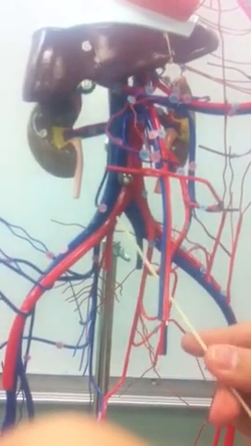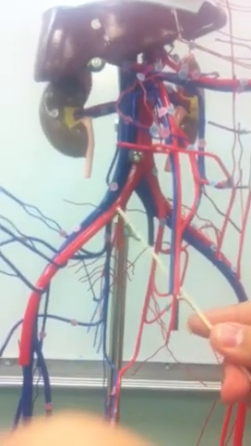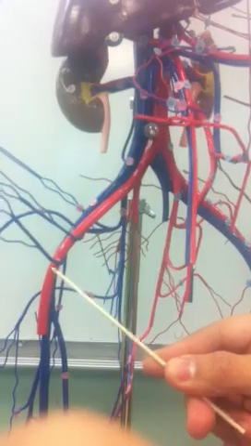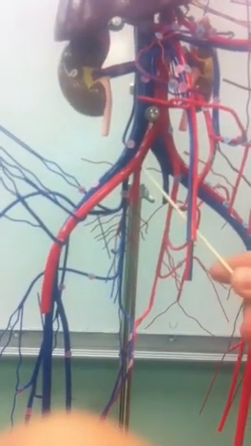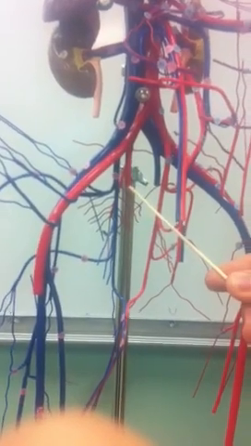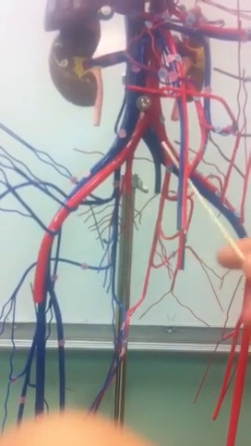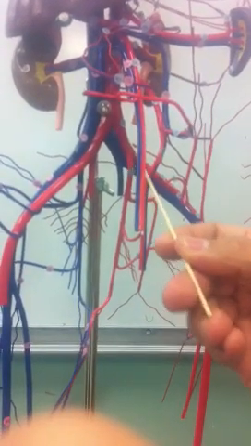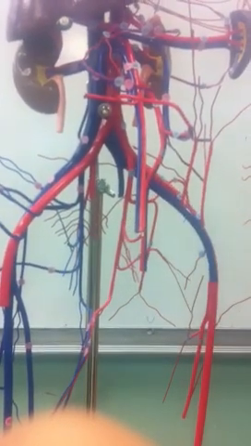Now, the common iliac artery will then split in the pelvis this way, forming the external iliac artery, and then this one right here would form the internal iliac artery. Okay, same thing on the left side. Common iliac, internal iliac, and external iliac artery.